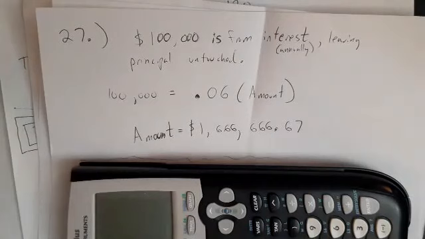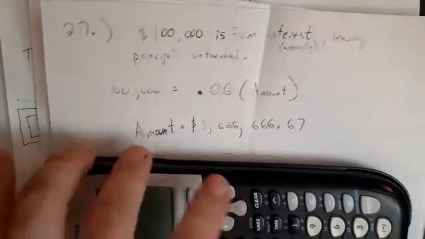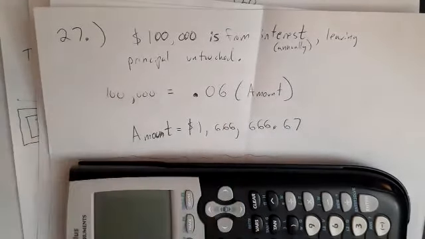Okay, so you want 100,000 just from the interest, and we know the APR is 6%. What they're saying is this 100,000 is 6% of some really big number. The first thing is we need to figure out that amount.